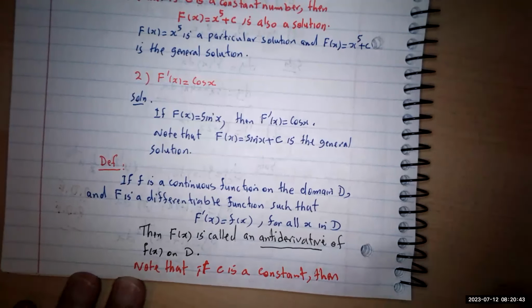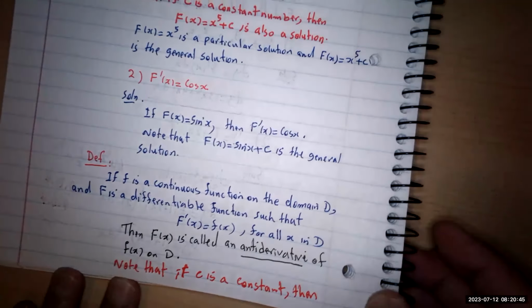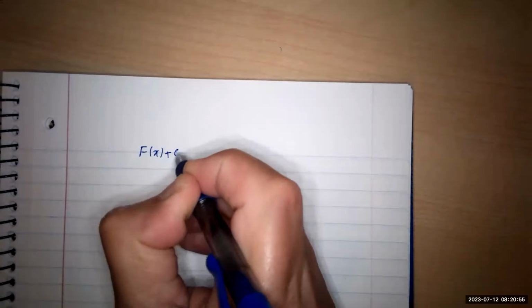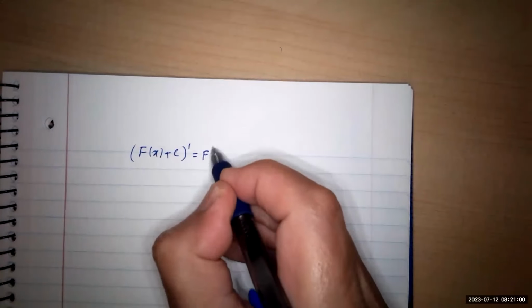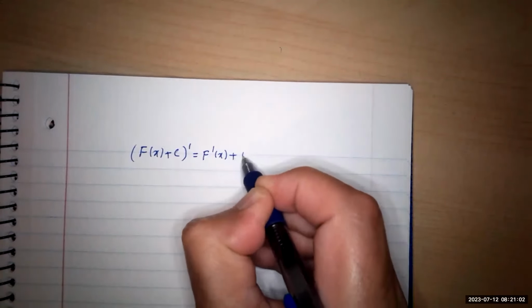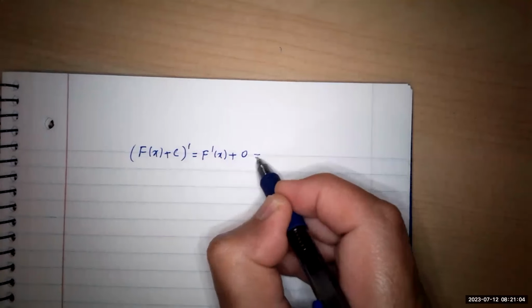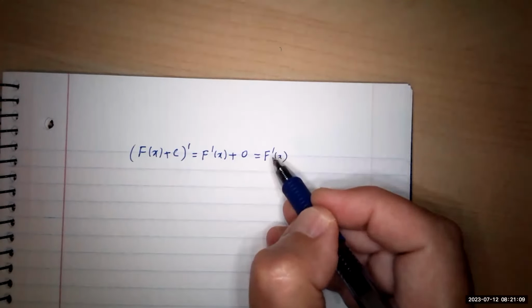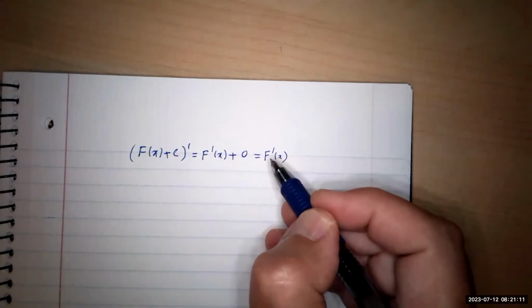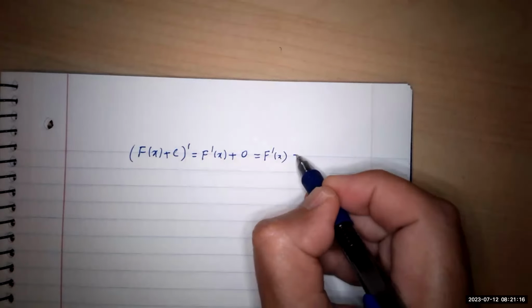If you have F of x plus c and you differentiate it, the derivative of F would be F prime of x, and the derivative of a constant would be 0. So that gives you F prime of x. But remember, F prime of x was equal to f of x. So this is equal to the f of x.